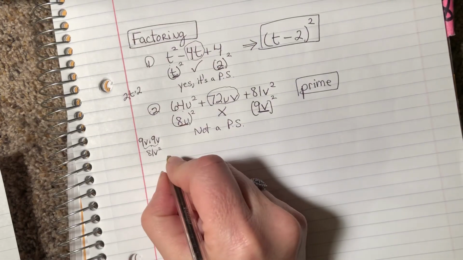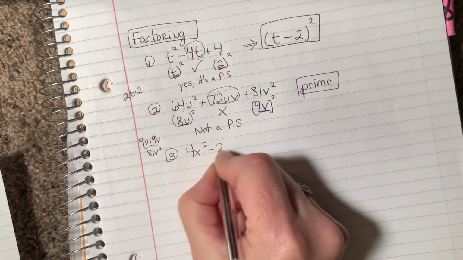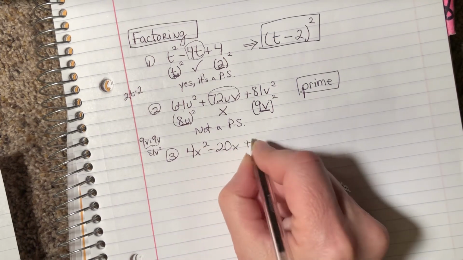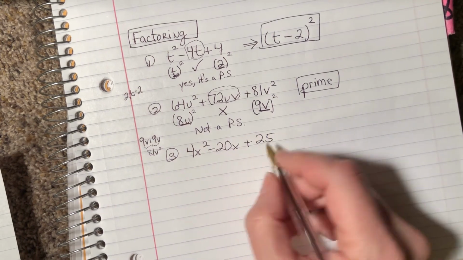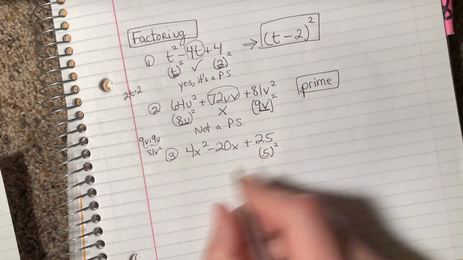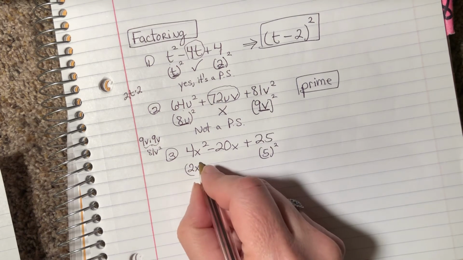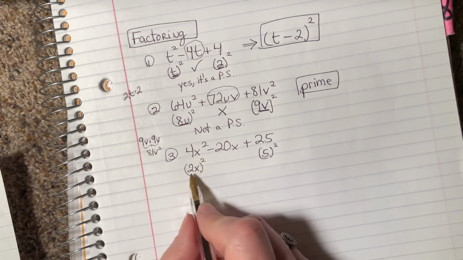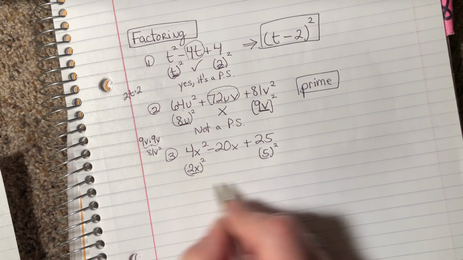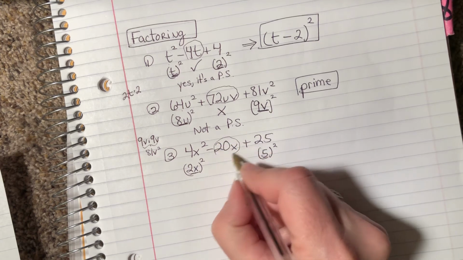Okay, 3. We'll do 2 more quick ones. 4x squared minus 20x plus 25. All right, let's test the ends. That has a square root. The first term has a square root. Put it in a parenthesis, right? So it's the inner part that's the square root. Right? Now let's check the middle term.